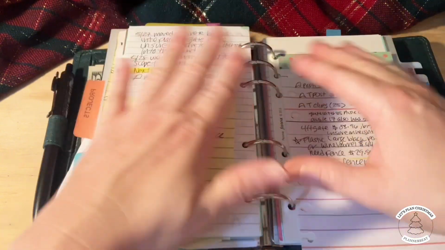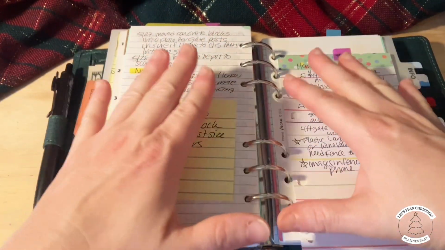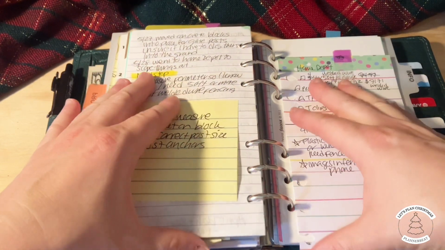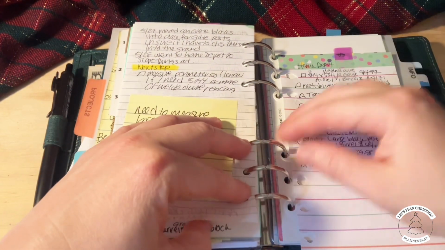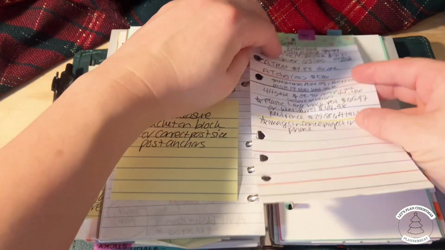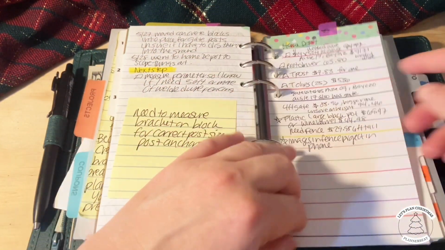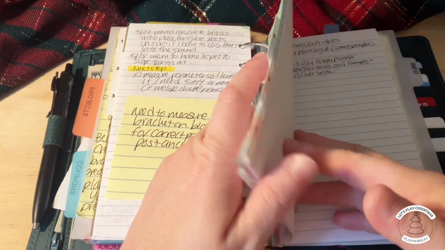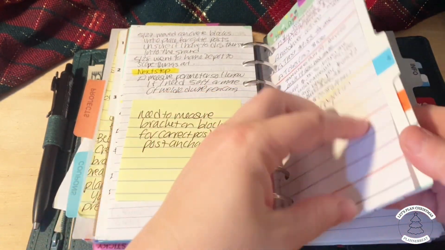But this is what an event/project section looks like to me. I'm going to be creating that in my Christmas book. I might create a satellite one for this one, because I already do have my Christmas section in here, if I didn't show it in my previous episodes. So let's see here, Christmas.